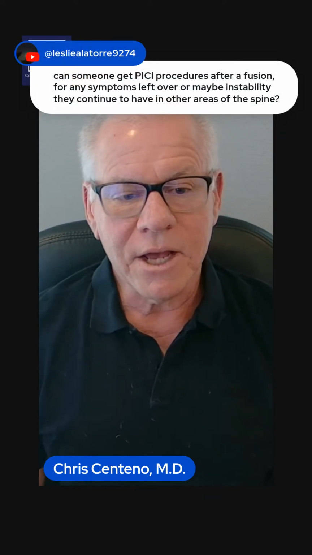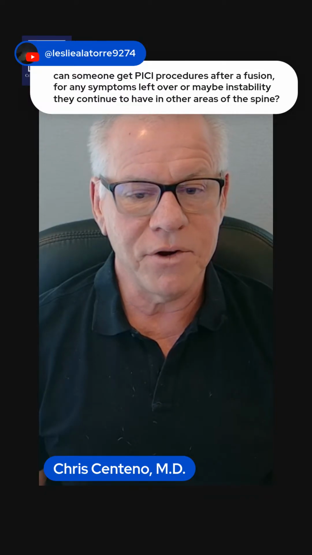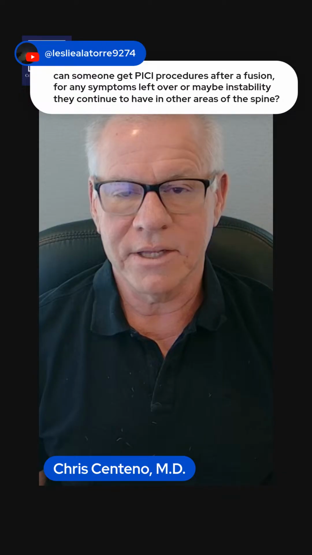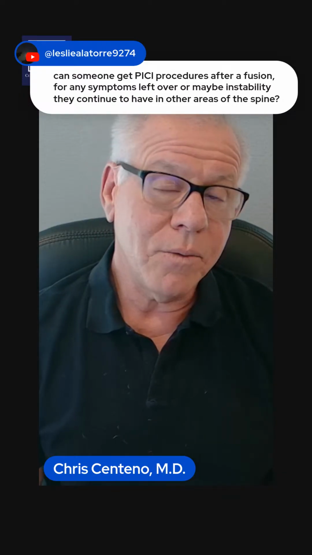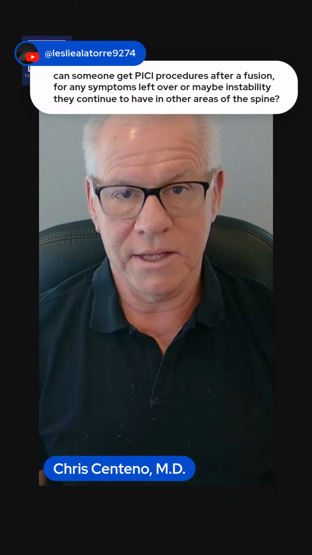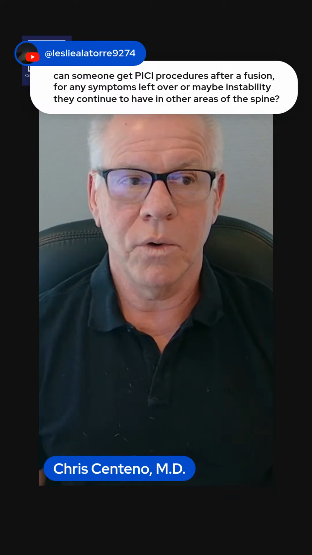Can someone get PICL procedures after a fusion for any symptoms left over or maybe instability they continue to have in other areas of the spine? PICL wouldn't make sense after a fusion because it's controlling the same upper cervical bones as a fusion would control or fuse.